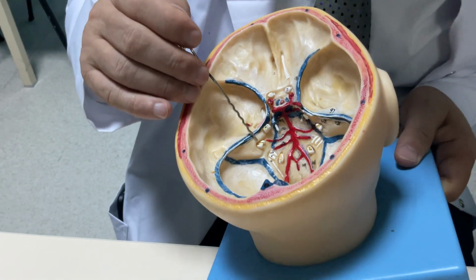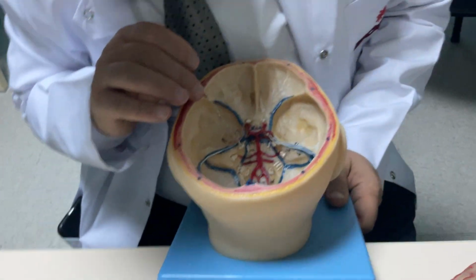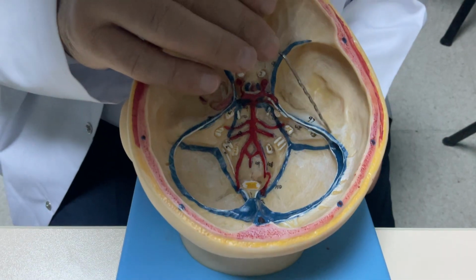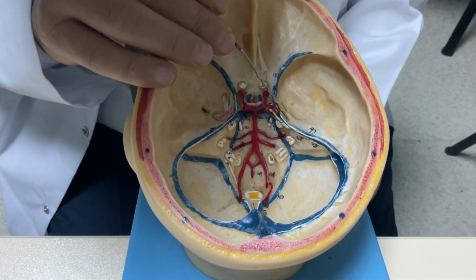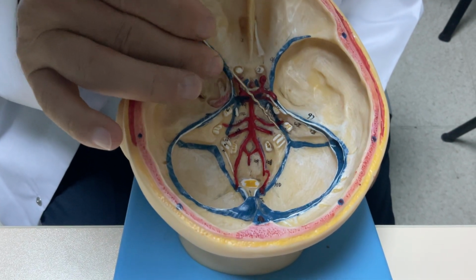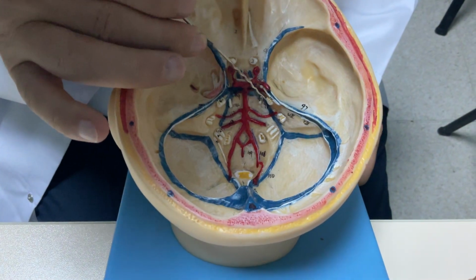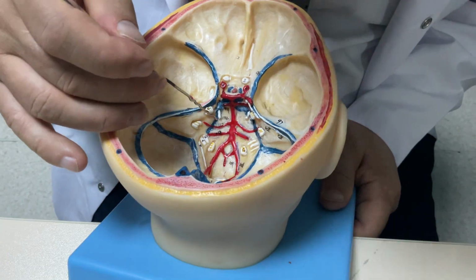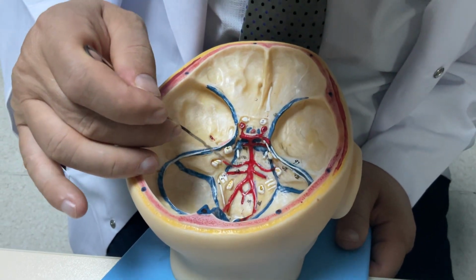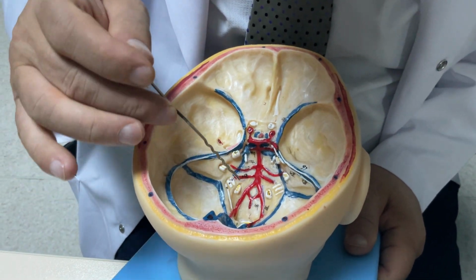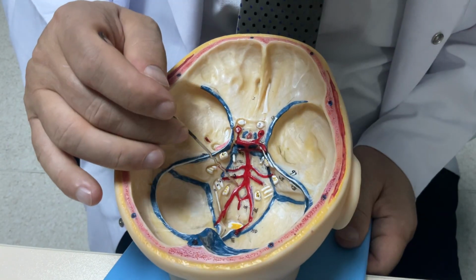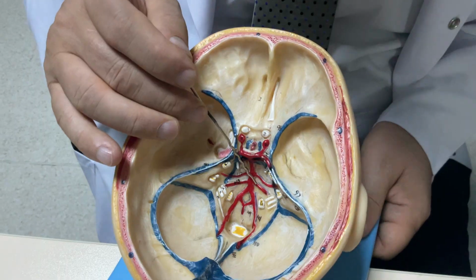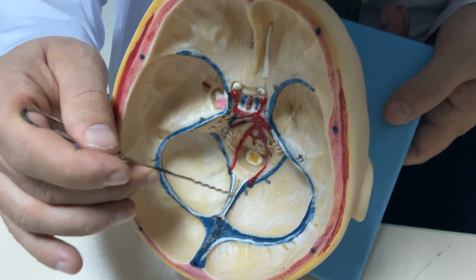And then this is what? This one here is the superior petrosal sinus. This is what? Inferior petrosal sinus. Right here, what do you have? Look again, this is the inferior petrosal sinus. And back anteriorly, here you have a basilar sinus, right? Basilar sinus.